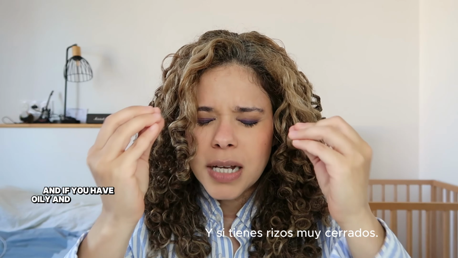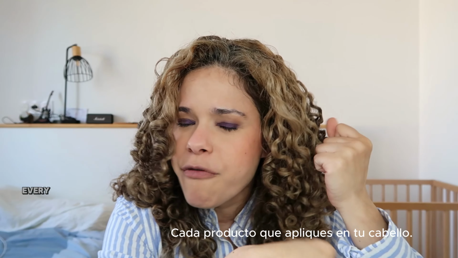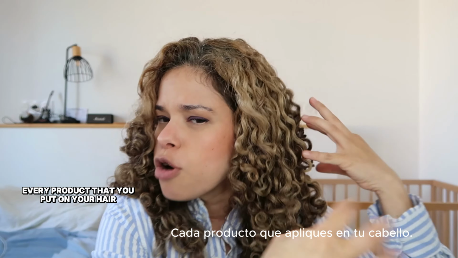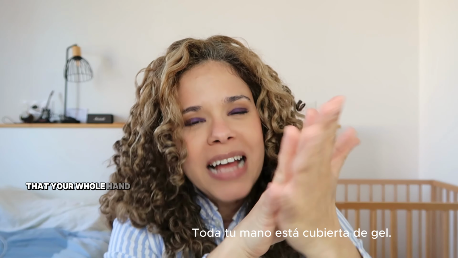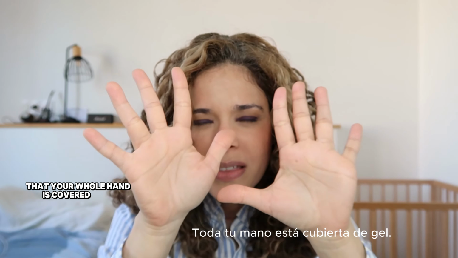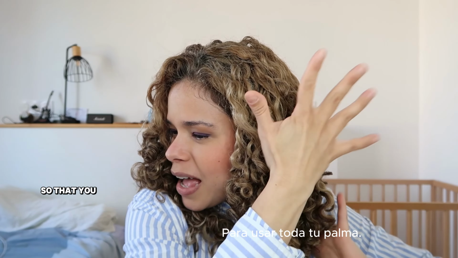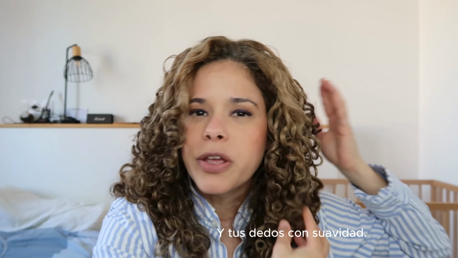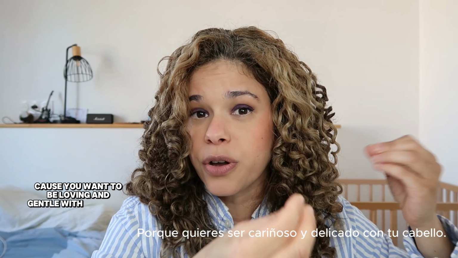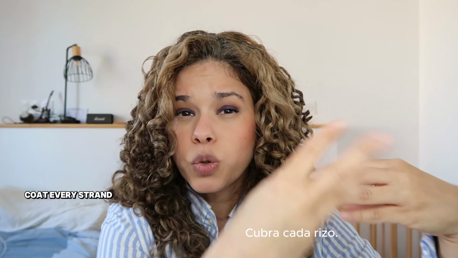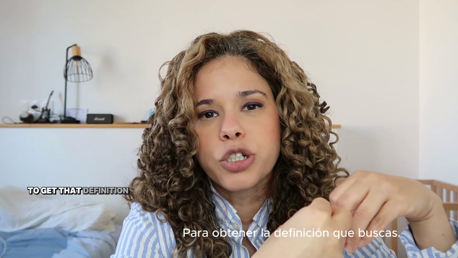And if you have coily and tight curls, make sure you work every product that you put on your hair. Really rake it through, emulsify it in your hand so that your whole hand is covered with the gel, so that you can use your whole palm and your fingers to gently, because you want to be loving and gentle with your hair, coat every strand and work through to get that definition that you seek.